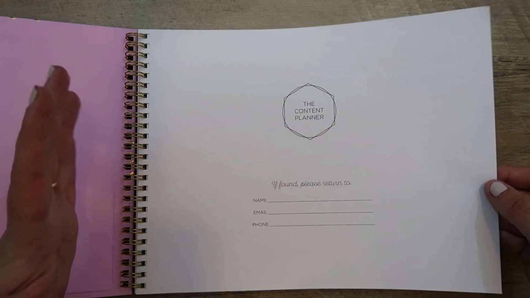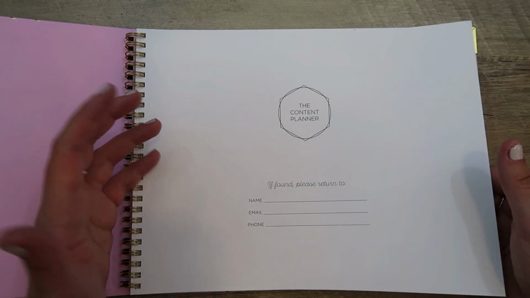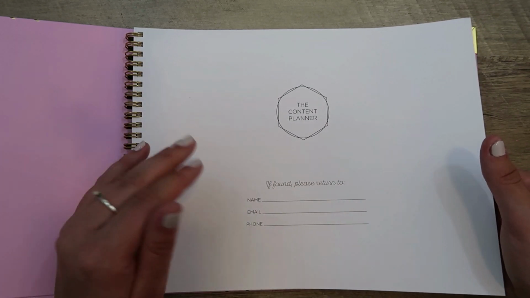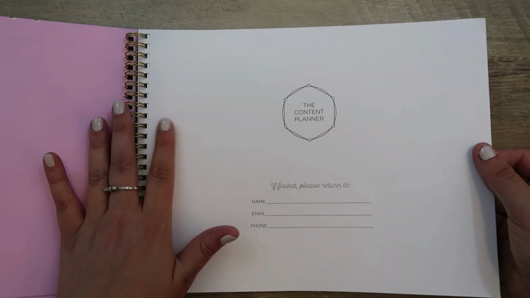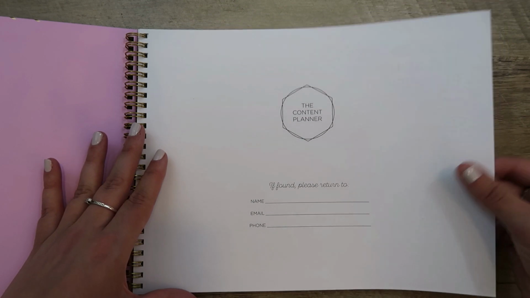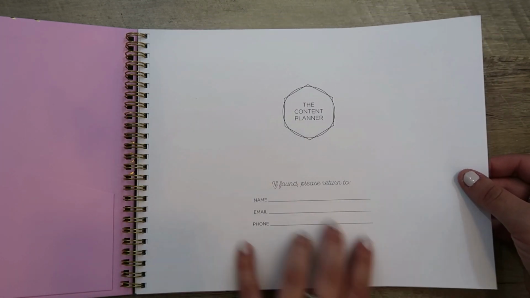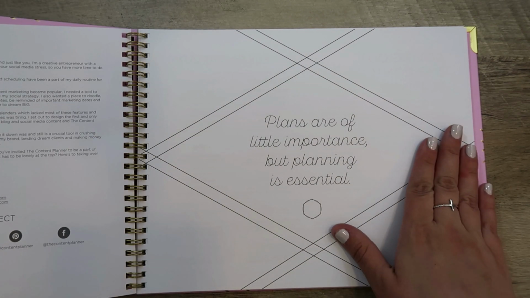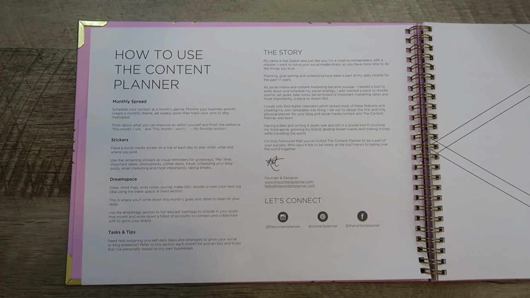I'm always nervous about paper quality because either I use a Papermate Flare, which doesn't leave the ridge on the other side, but it usually shadows, or I grab my Pilot G2, which doesn't shadow as much, but it usually leaves the ridge on the other side. So we'll see what pen ends up working in these. But the first page is just sort of a contact page of found, please return. And then you have sort of a how to use the planner and her story.